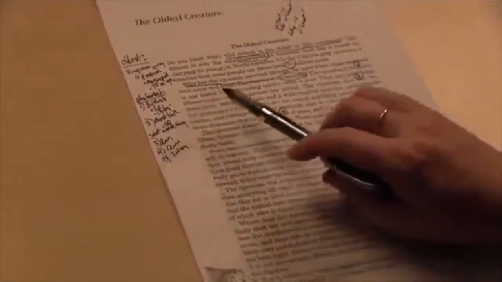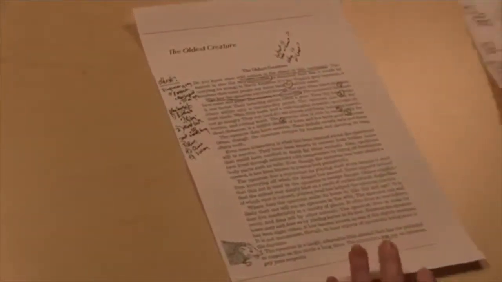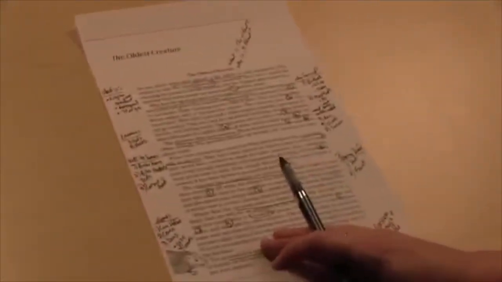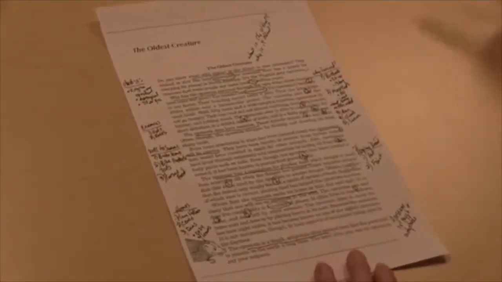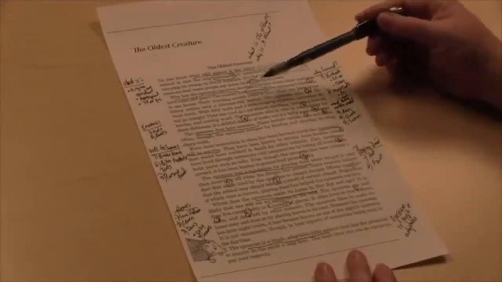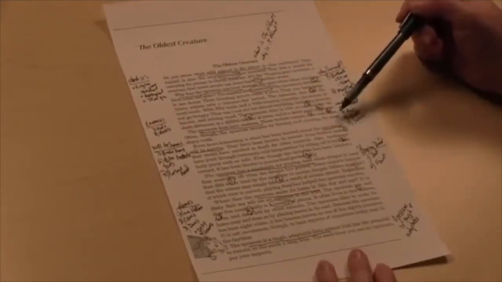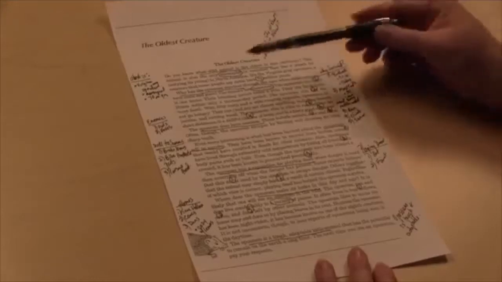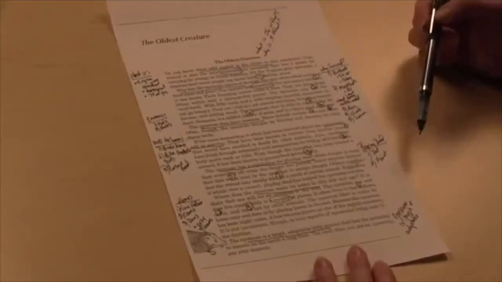You'll do this for each paragraph, keeping the information next to the paragraph it's about. When you're finished, you'll have a very similar looking annotation as this. As you can see, this article has been completely finished. The topics have been underlined, key points have been numbered, and information's been pulled out to the side in an organized manner.